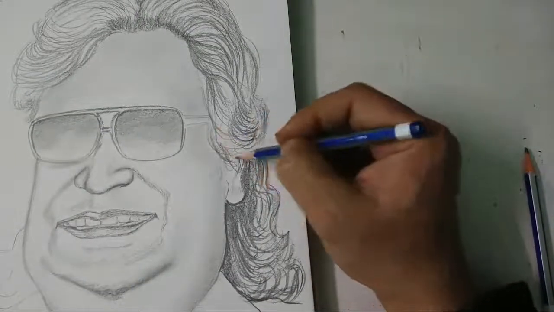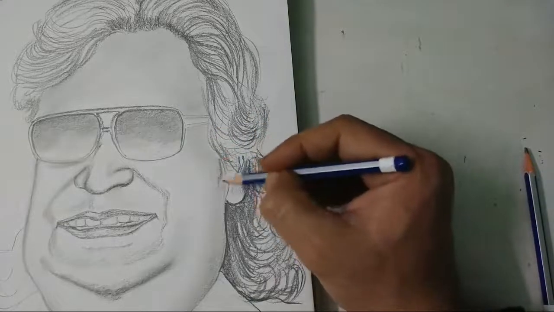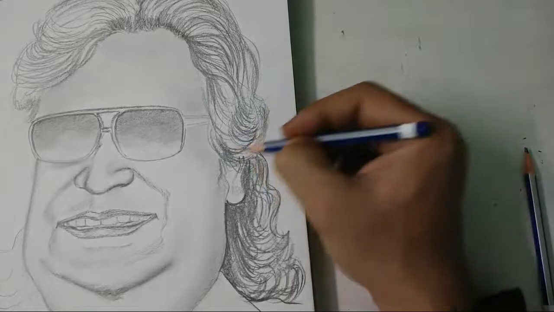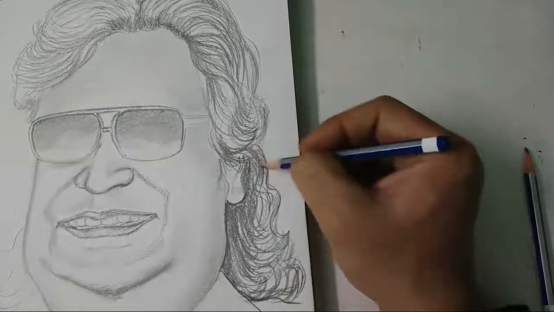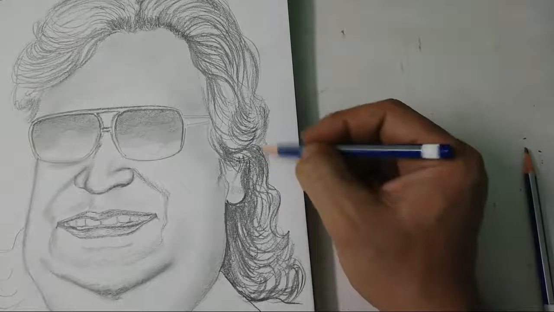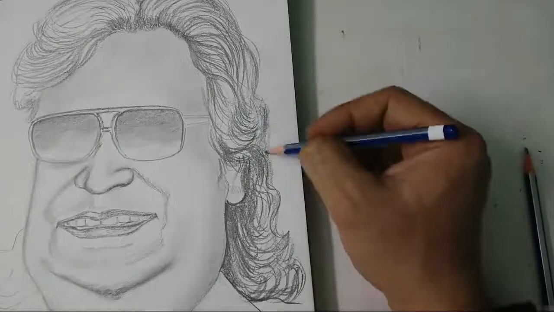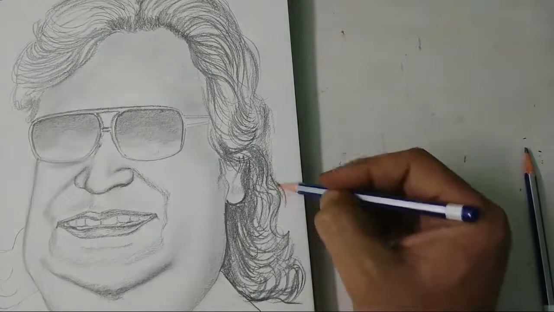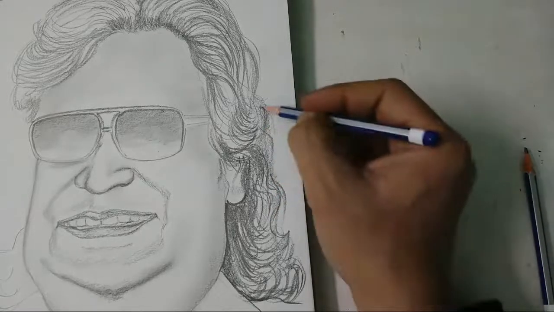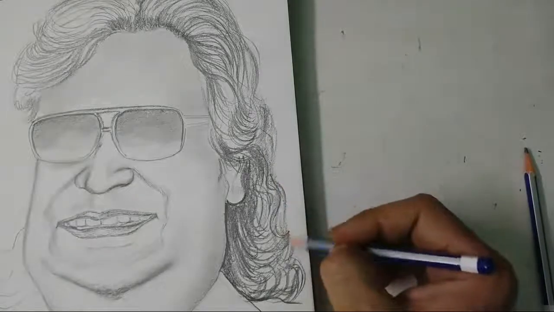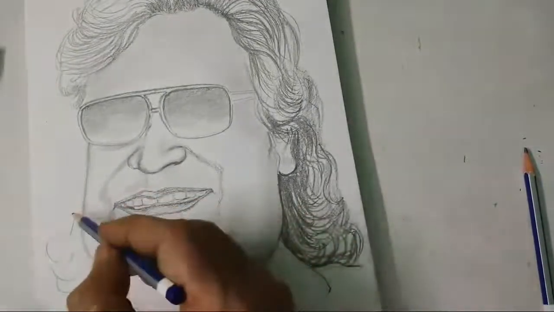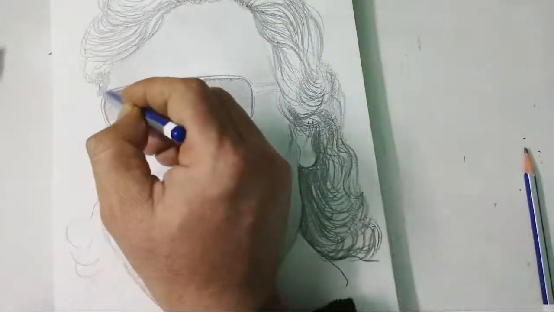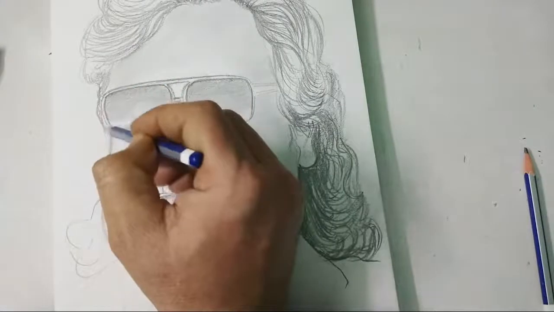Some of the hair is coming on the face, but most of it is set in a stylish manner. The long hair looks nice depending upon the face. And the hair on this side is also coming on the right side.